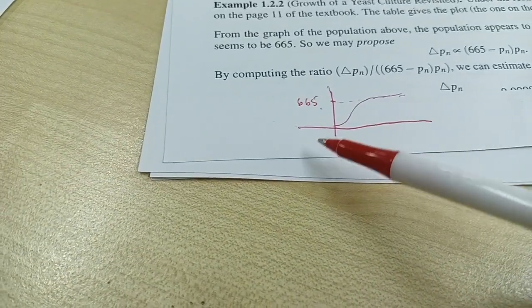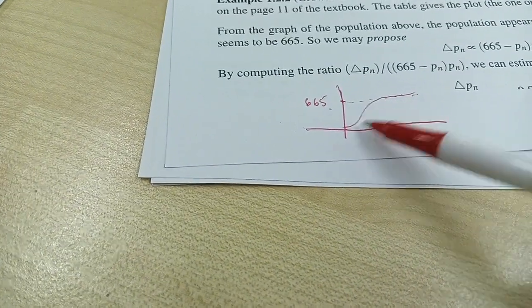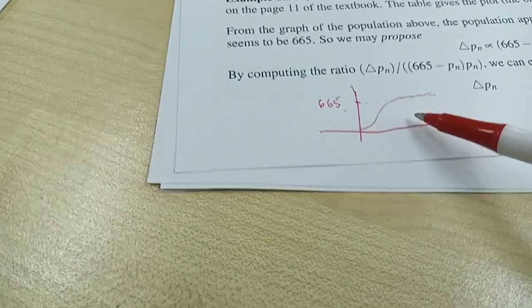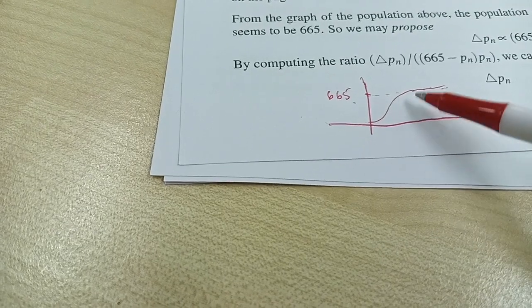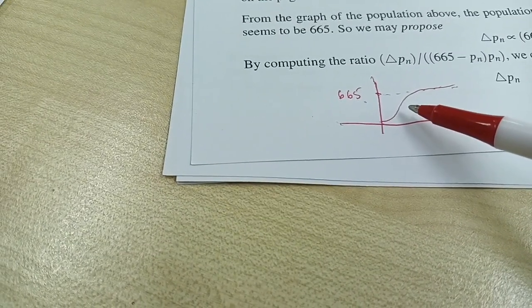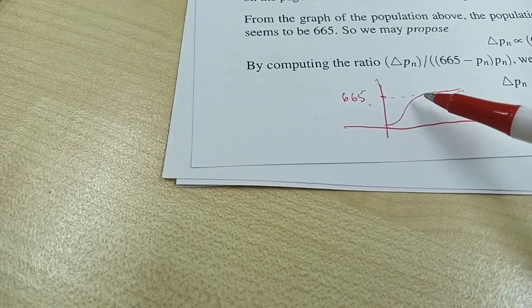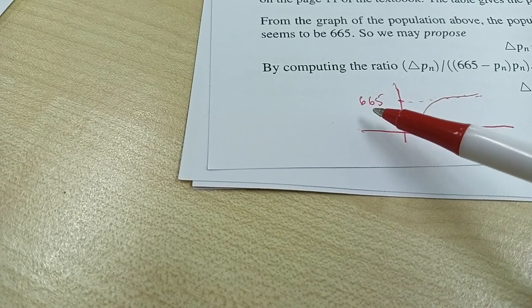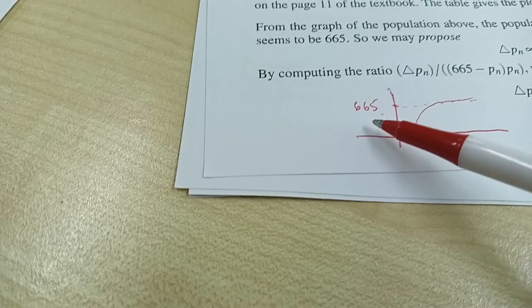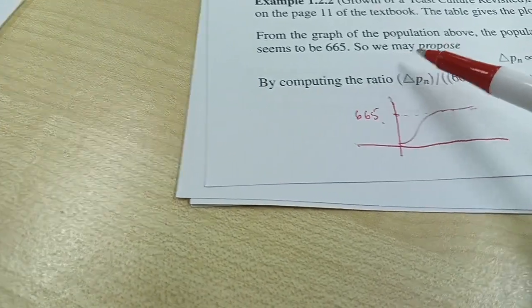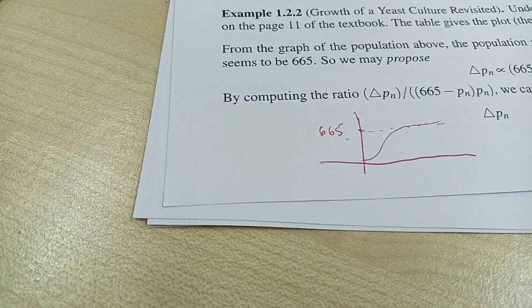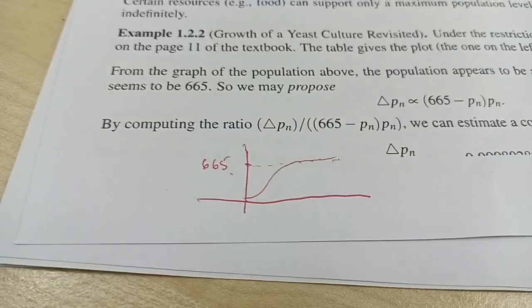Okay, so we have this kind of sequence, and we can see that in the long run, the growth of the yeast will become constant at the limiting value 665. Okay, so now the graph of the population appears to be approaching a limiting value.